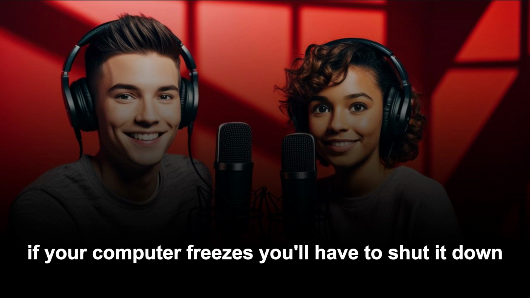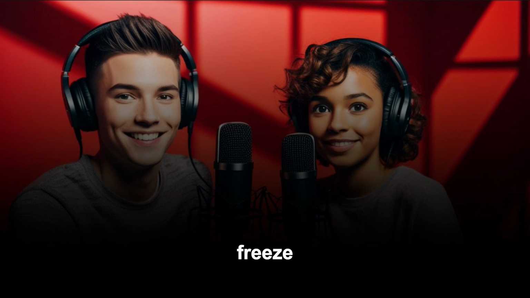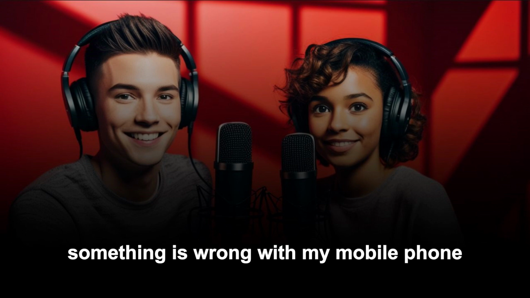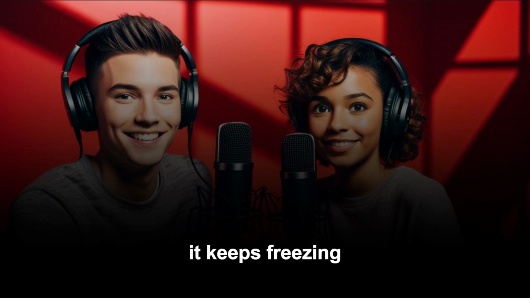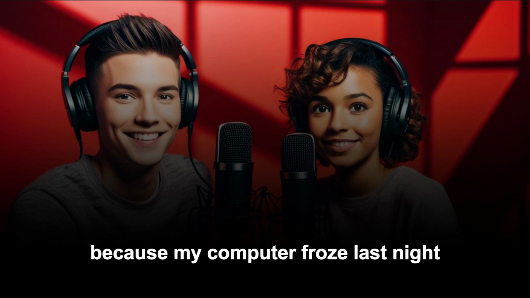Freeze. If your computer freezes, you'll have to shut it down. Freeze. Something is wrong with my mobile phone. It keeps freezing. Freeze. The files are not ready yet because my computer froze last night.